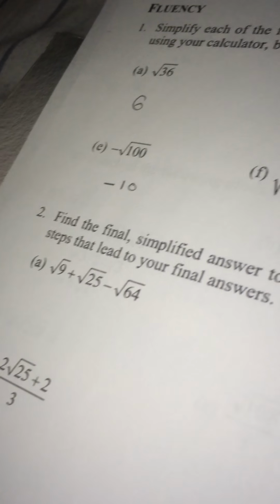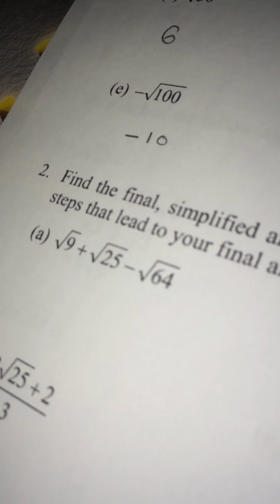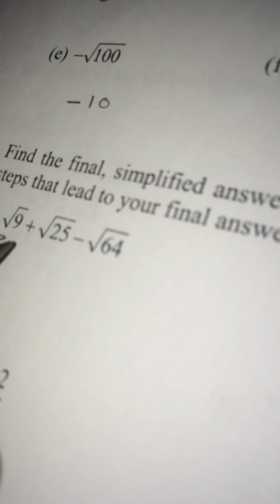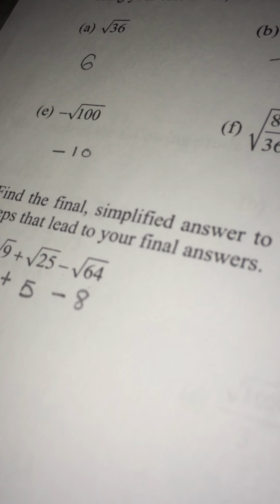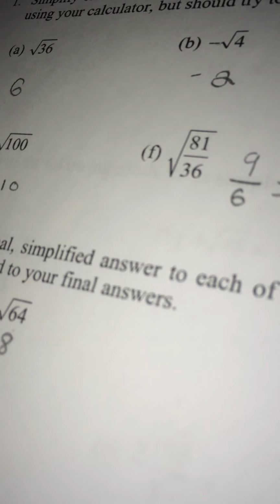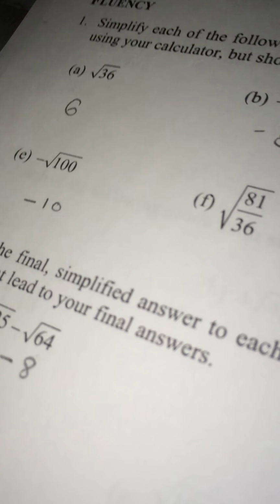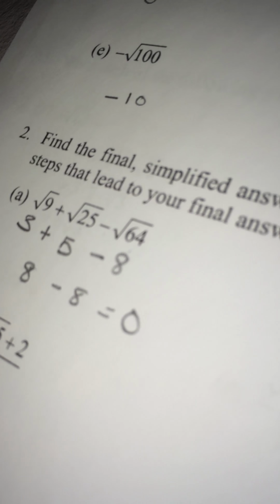So let's try to simplify these first. Square root of 9 is 3. You see the plus sign, so you can bring it down. Square root of 25 is 5. And the square root of 64 is 8. Don't forget the minus. So let's add like terms. 3 plus 5 equals 8, minus 8. 8 minus 8 equals 0. And that's your answer for the first one.